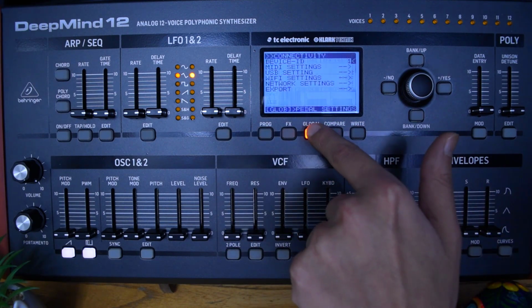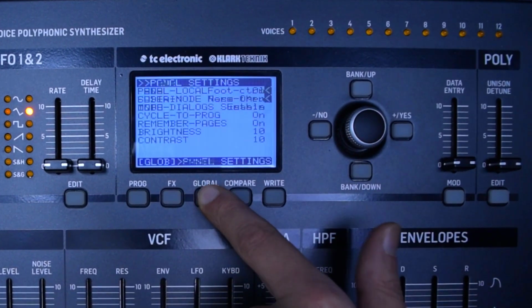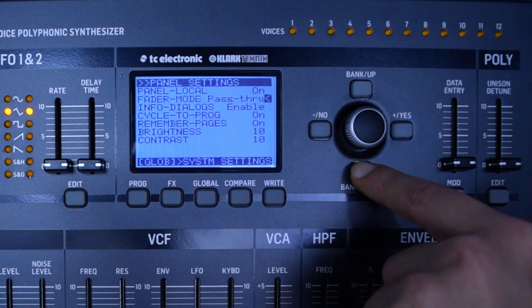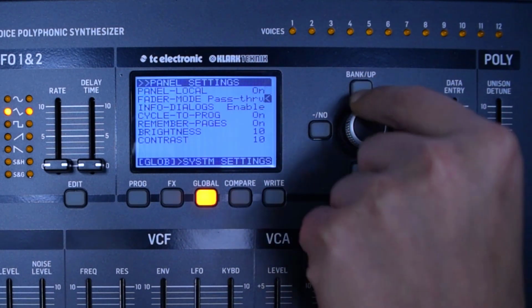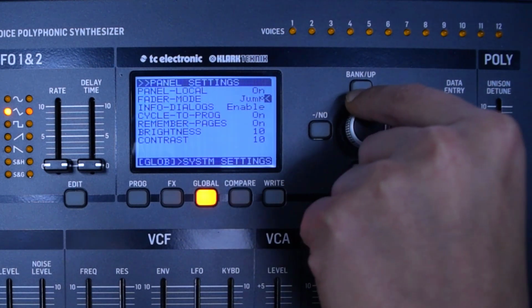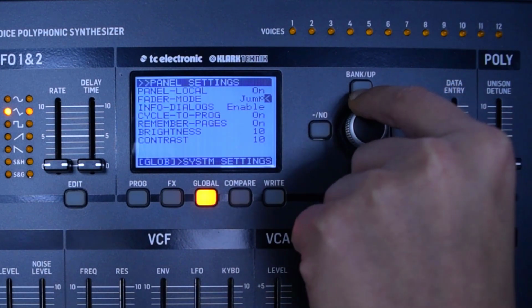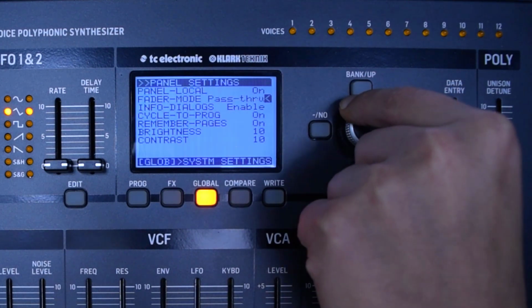I'm going to go there to global, and if I go one more, you have the panel settings, and you have some very useful things right here that can make your life easier. For example, right here you have the fader mode. You have the jump, which is the default mode that you get from factory, and you get the pass through. So what is the difference?